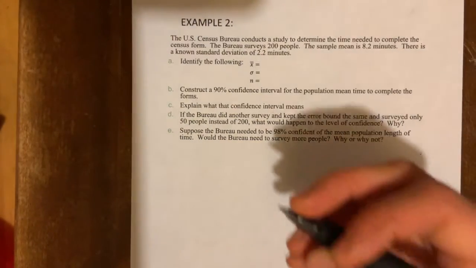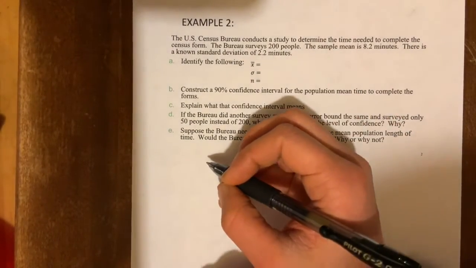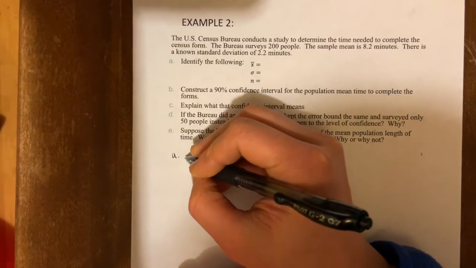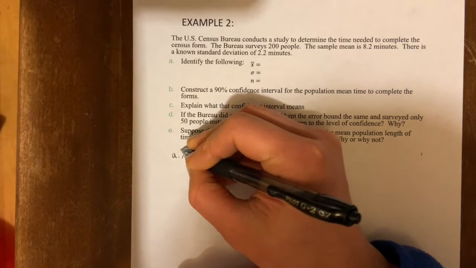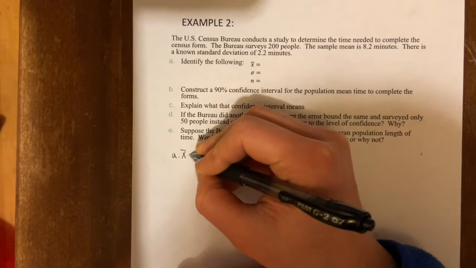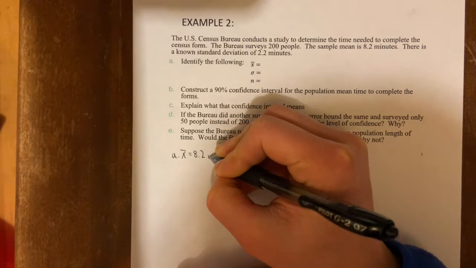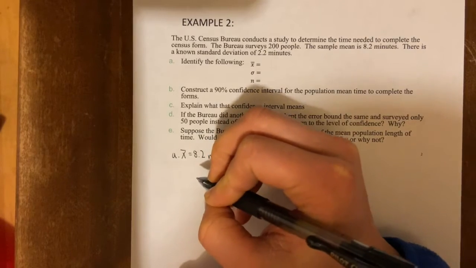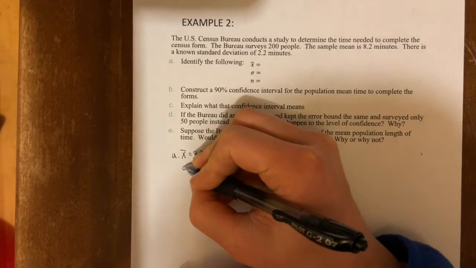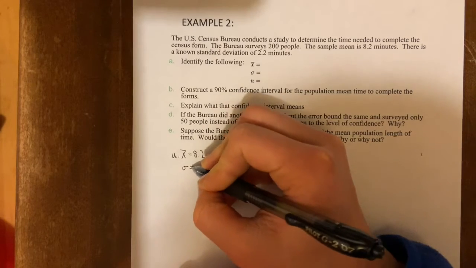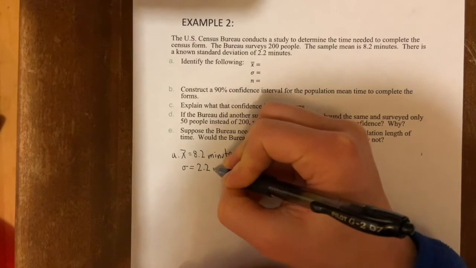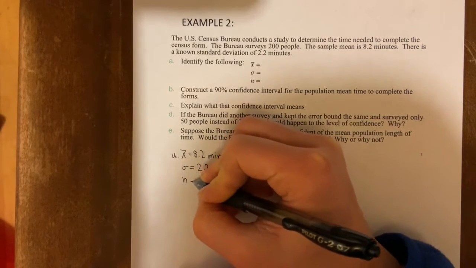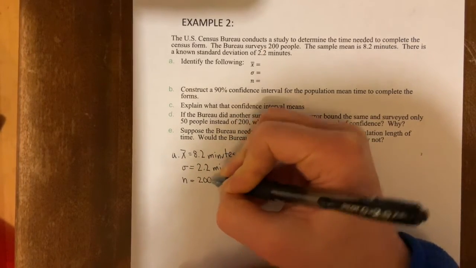So once again, we need to start by just writing down the data and the information that we have. In part A, X bar is the sample mean, which is 8.2 minutes, the average length of time that it takes the people who they surveyed to fill out the form. The standard deviation was 2.2 minutes. And the number of people in the sample was 200 people.